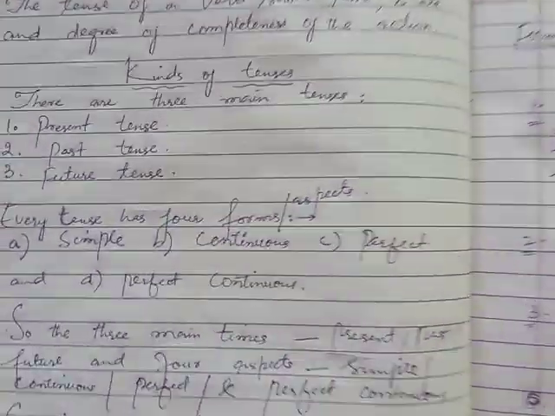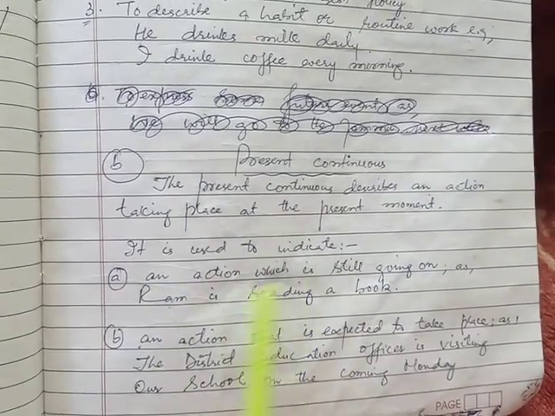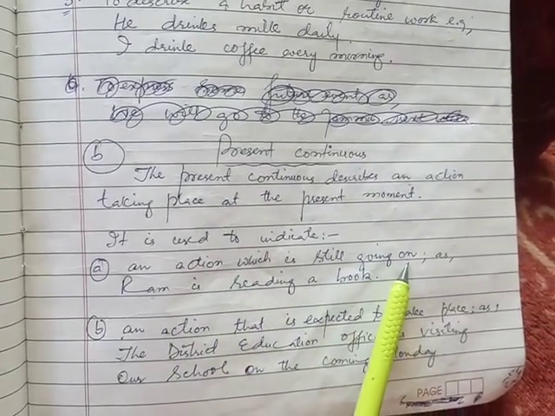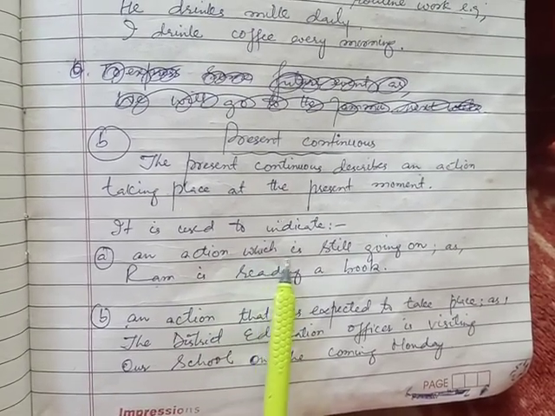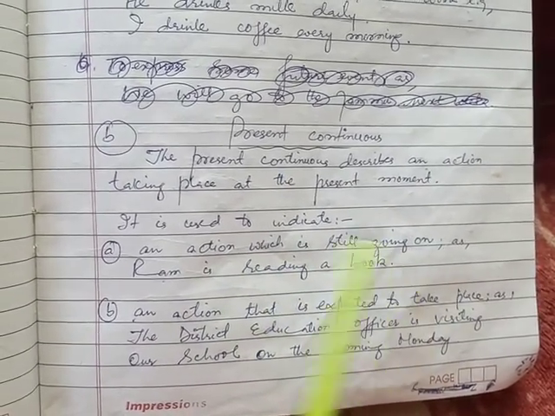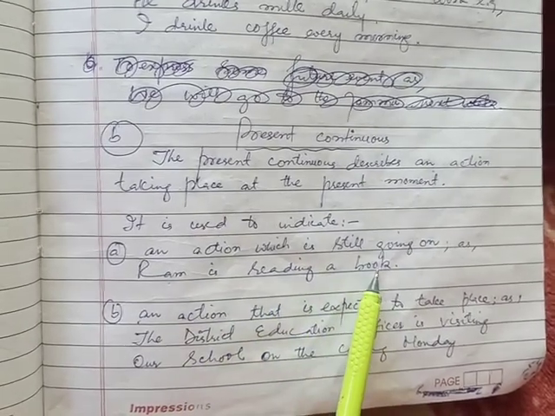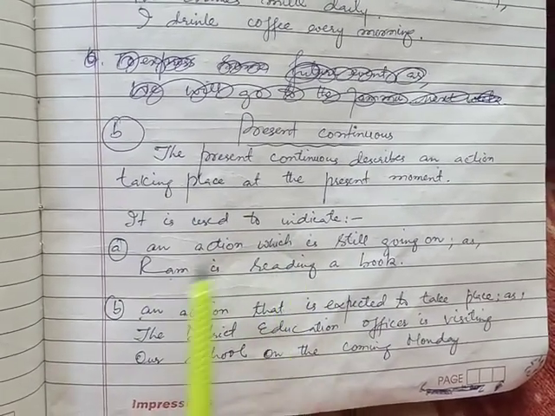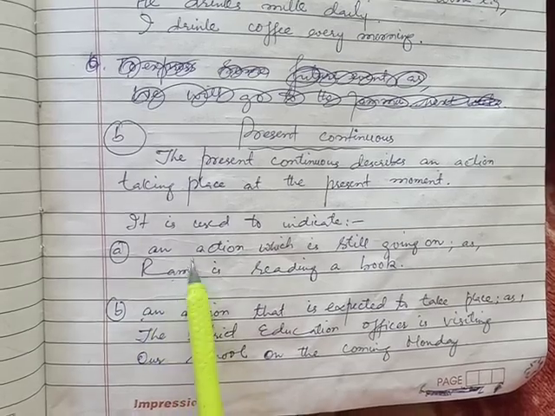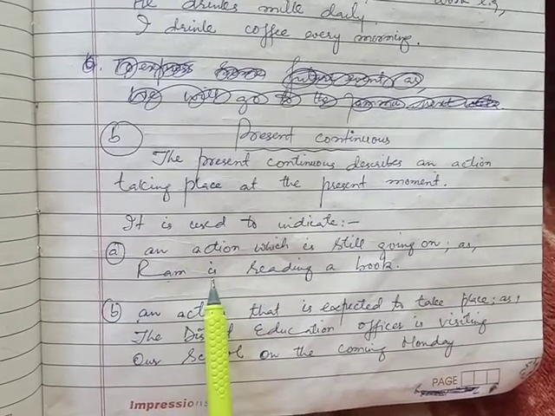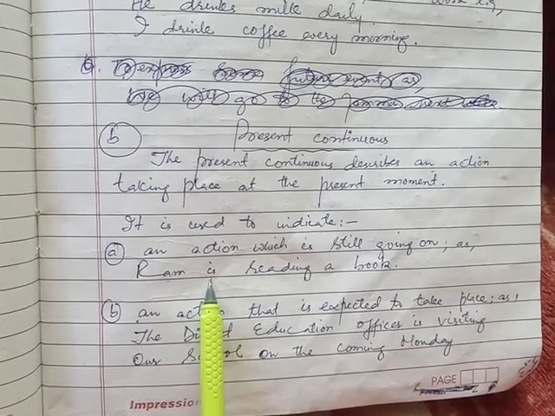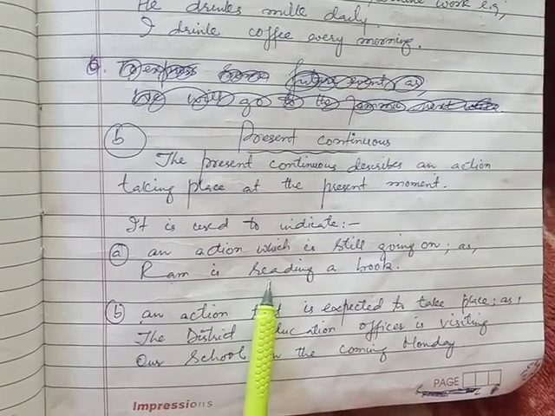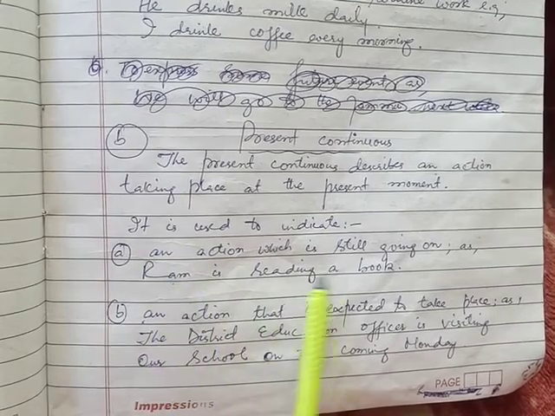First of all, look here. It's used to indicate an action which is still going on. So present continuous tense is used to indicate an action which is continuous, which is still going on. For example, Ram is reading a book. Sham is writing a letter, etc. Here Ram is the subject plus is. With the third person he, I told you is is used. Very nice. Then the verb in its ing form. This is present continuous tense.